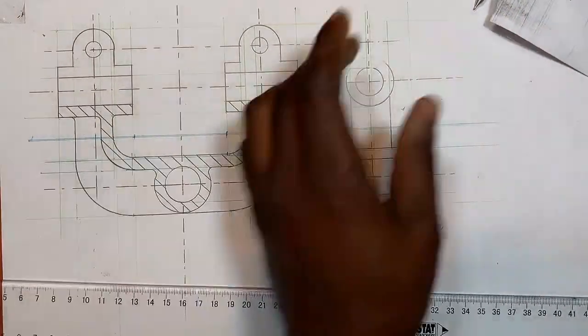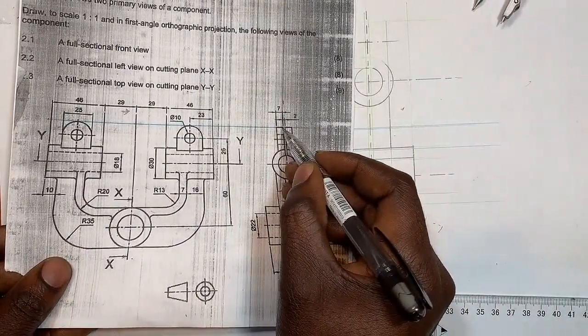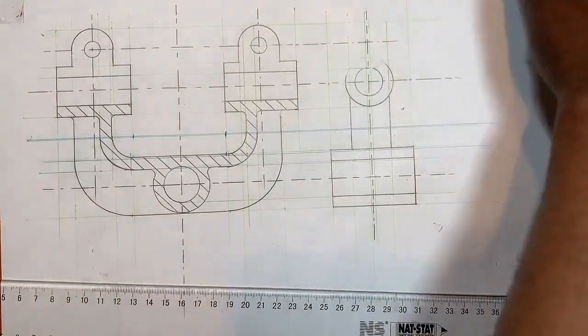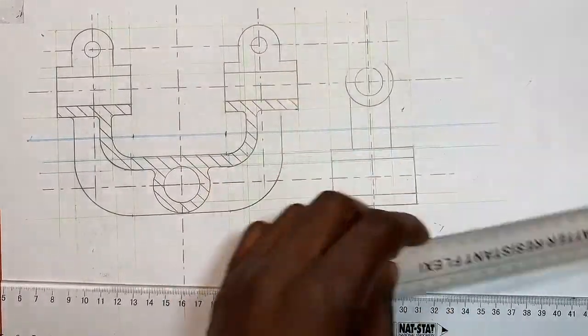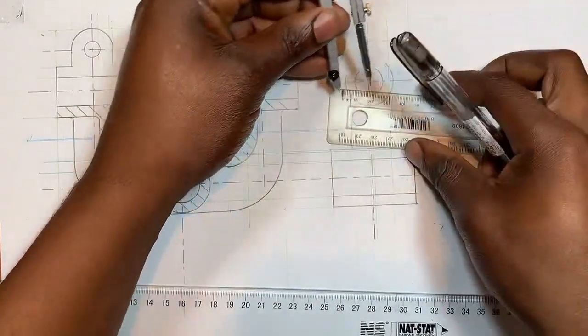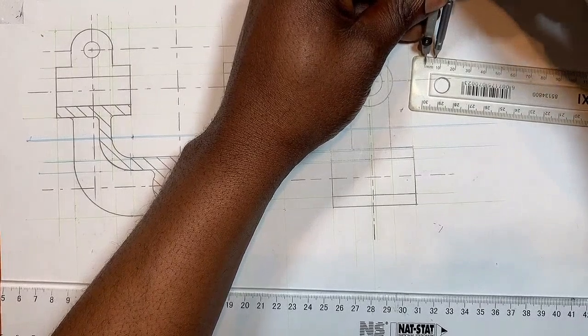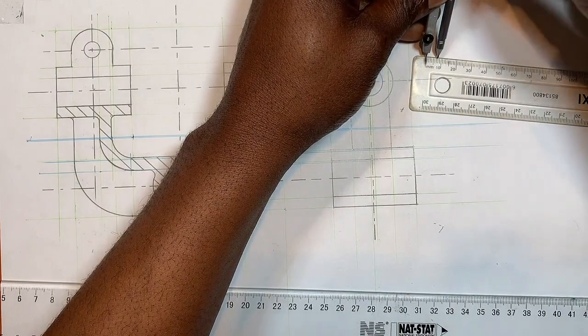So but the thickness is 7 millimeter. So allows 7. And get. It seems to be a little bit too far away from me. I can just use a drawing compass, even though it's taking time. This 5, 6, 7. This is it. So from here till here 7.